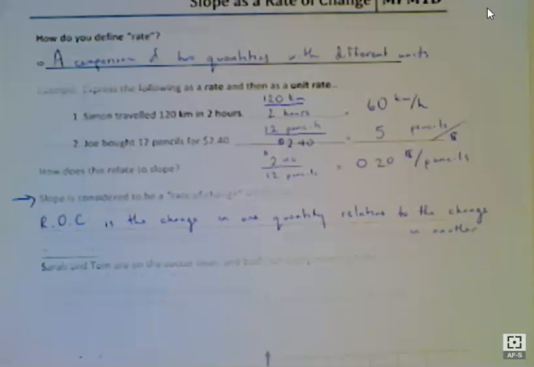So slope is kind of like a rate of change because slope is the change in the rise over the change in the run.